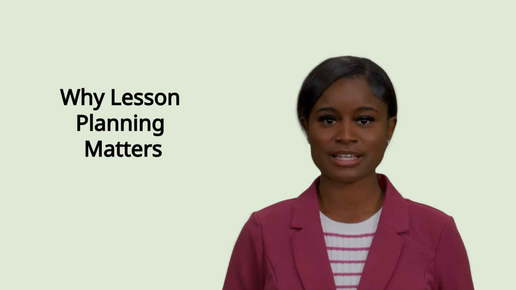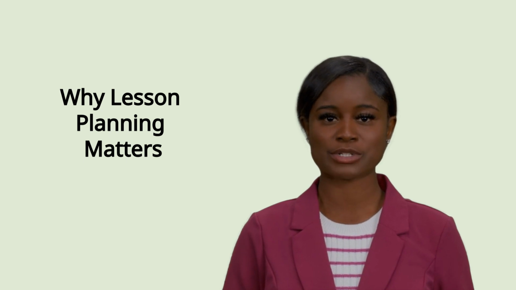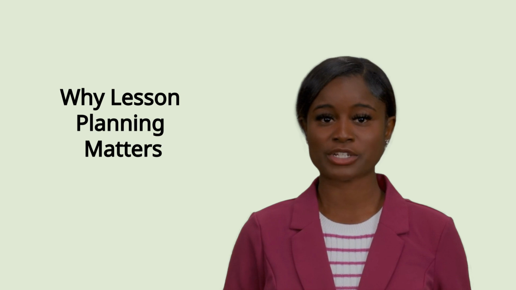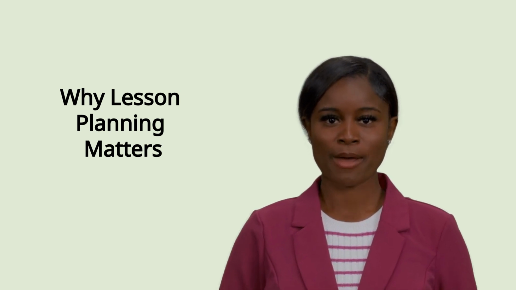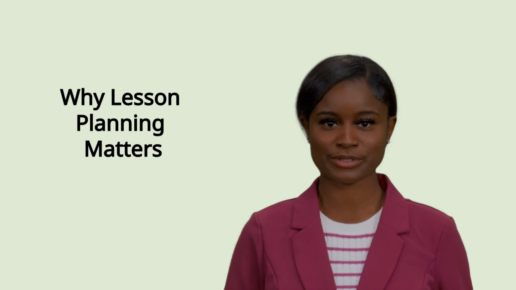Good lesson planning is the foundation of effective teaching. It's not just about knowing what you're going to teach, it's about organizing your ideas, setting clear objectives, and creating a structure that supports student learning. In TVET, lesson planning is particularly important because your students are learning practical skills. A well-structured plan ensures they get the time, guidance, and resources they need to practice and master those skills.